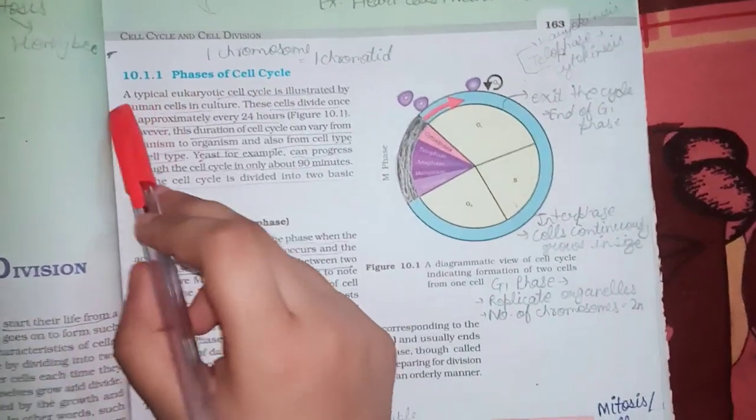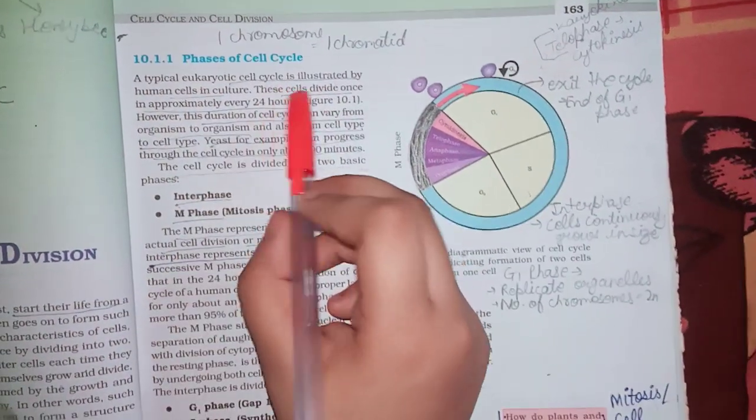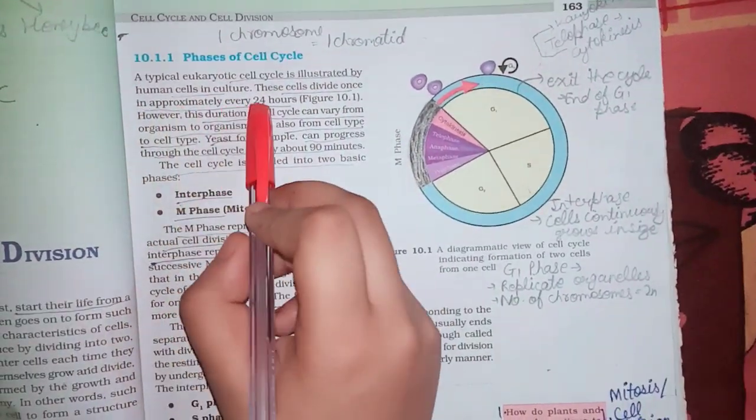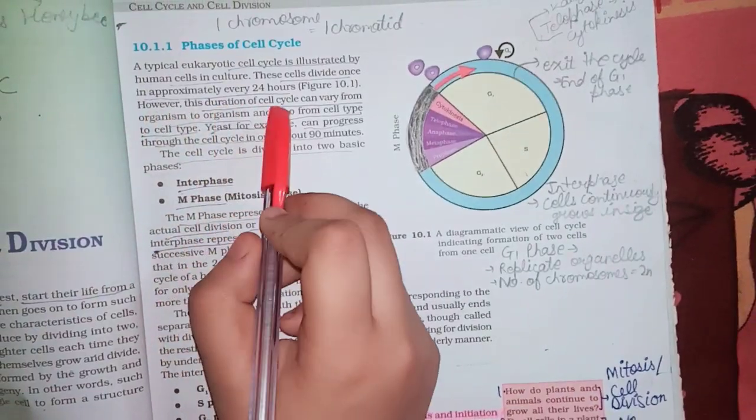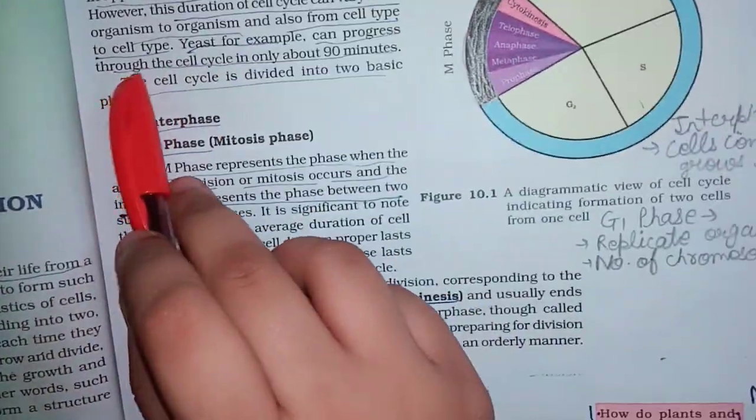Phases of cell cycle. A typical eukaryotic cell cycle is illustrated by human cells in culture. These cells divide once in approximately every 24 hours. However, this duration of cell cycle can vary from organism to organism and also from cell type to cell type. Yeast, for example, can progress through the cell cycle in only 90 minutes.